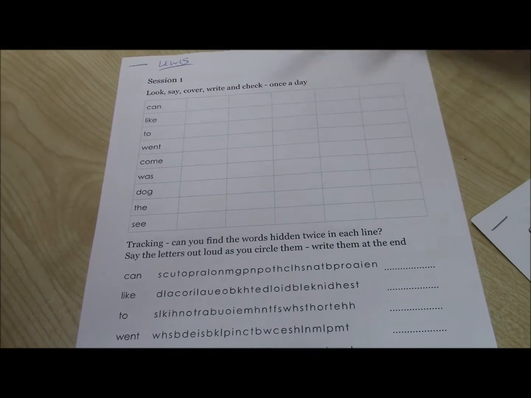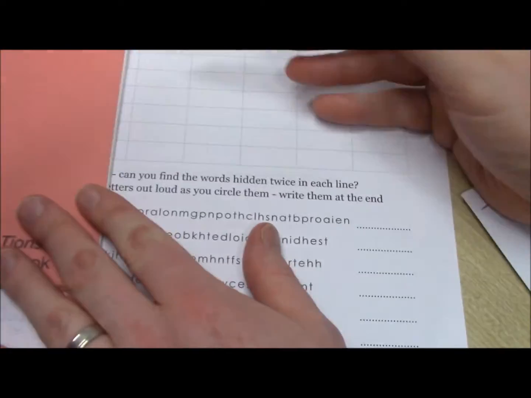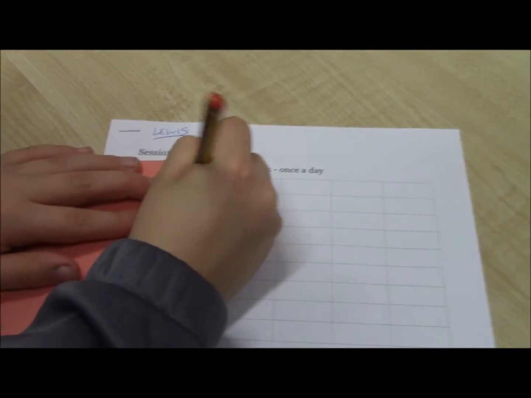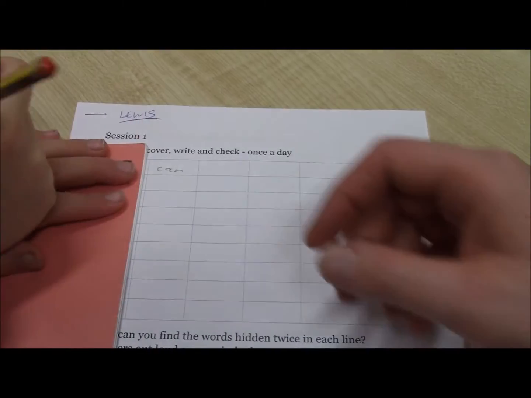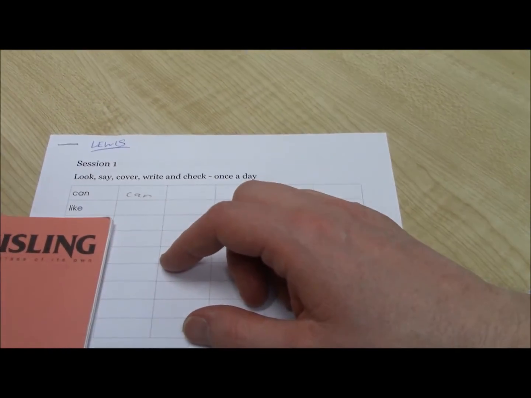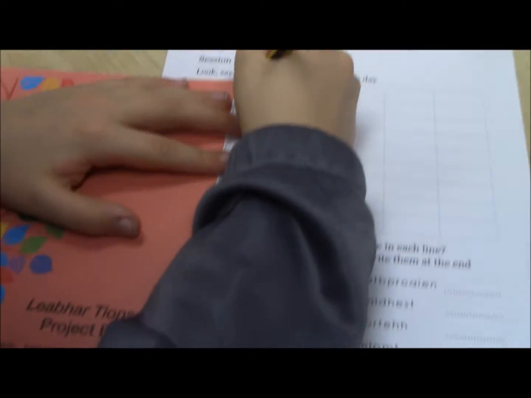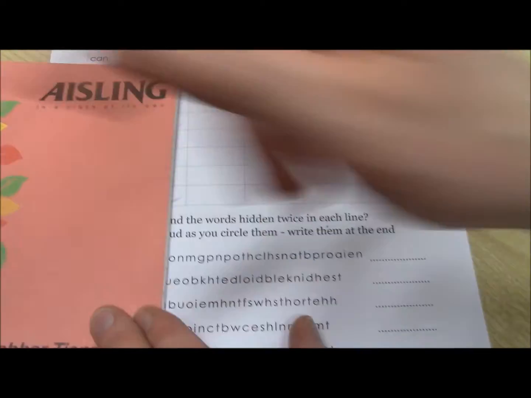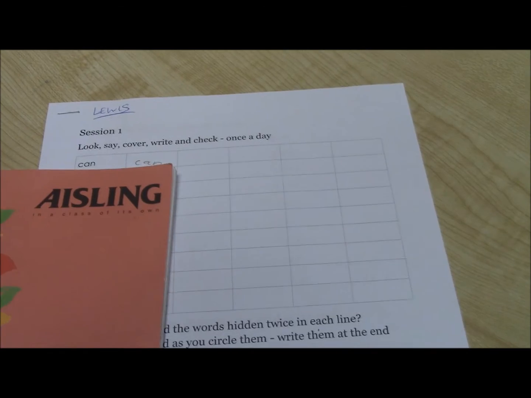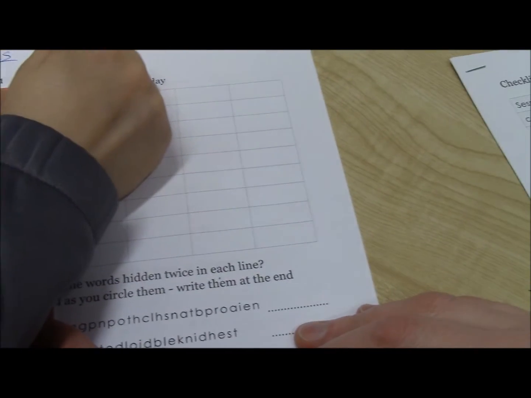Look at the word. Say it. Can. I'm going to cover it and I want you to write it. Look at the word. Say it. Like. I'm going to cover it and I want you to see if you can write it. On the second day, we begin again. Look at the word. Say it. Can. We'll cover it and try to write it.